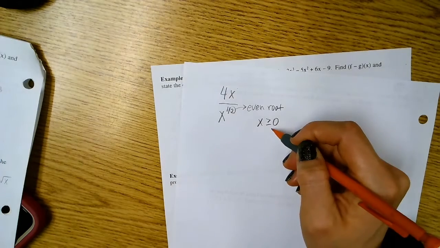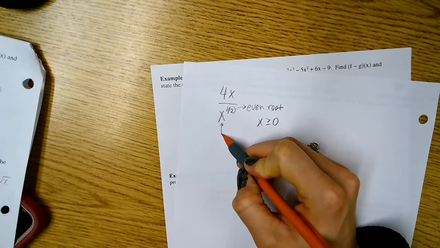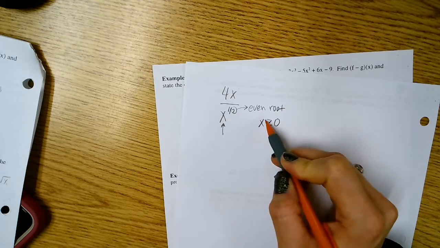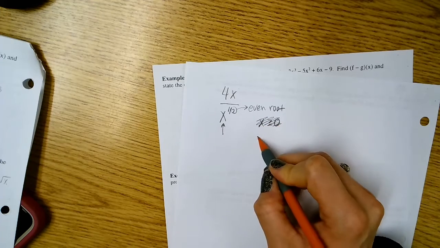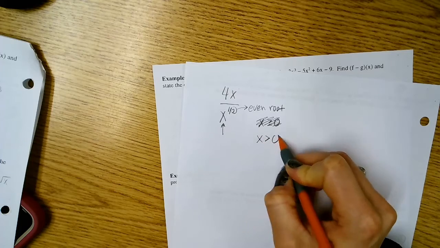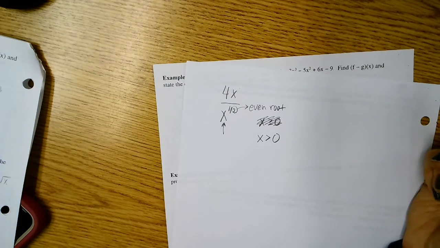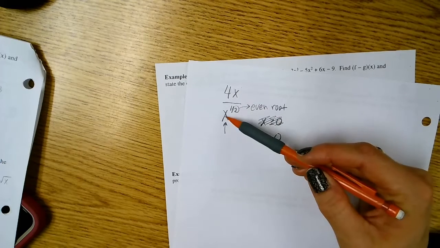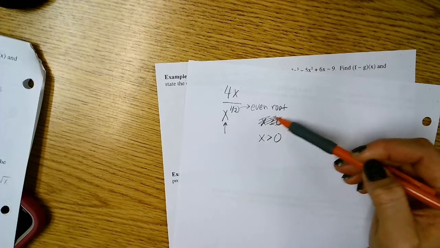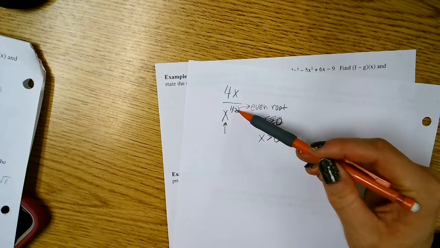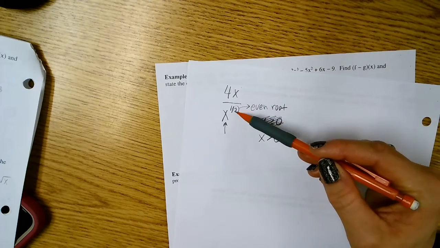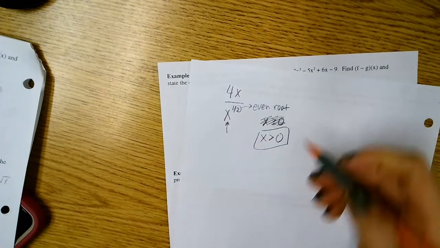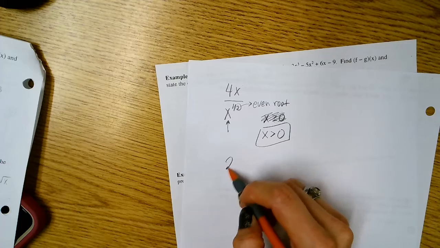But also, we can't plug in 0, otherwise it's going to make the denominator 0. So instead of saying that x is greater than or equal to 0, we also have to remove 0. So now x can only be greater than 0 for 2 reasons, right? For one, because that's an even root, and then because they're all positive, right? But then we also had to remove 0 because it would make our denominator 0. So there's our domain. And I'll just talk about one more.